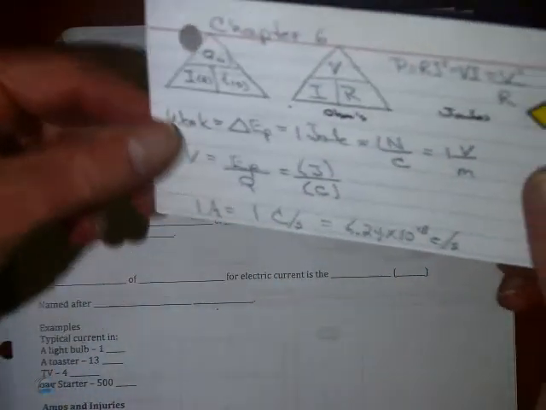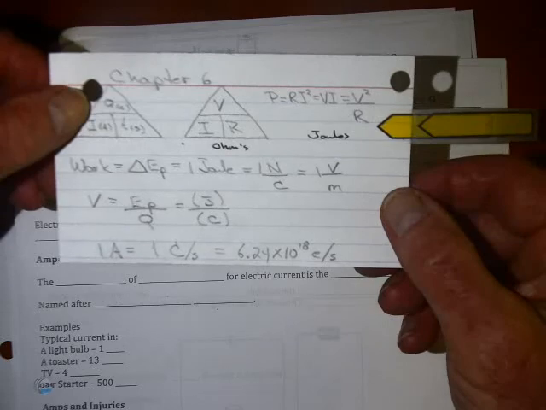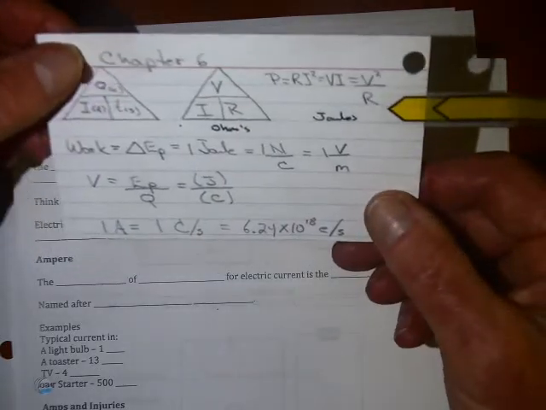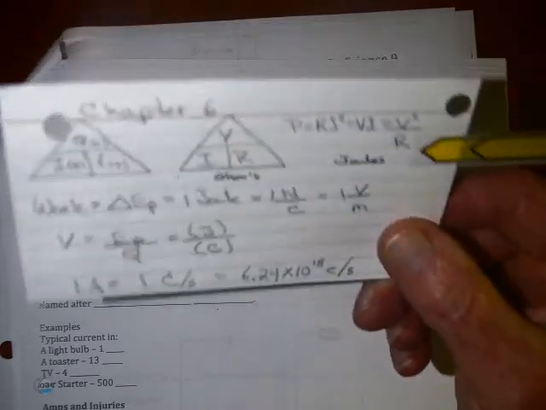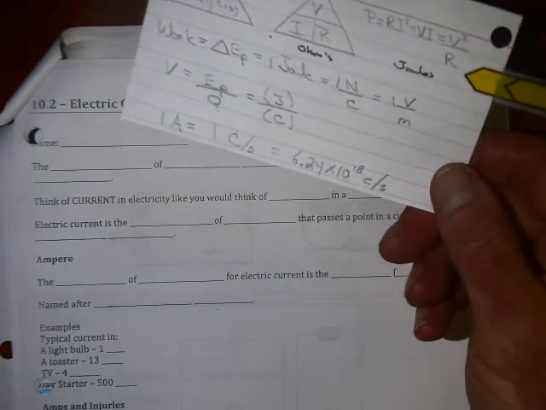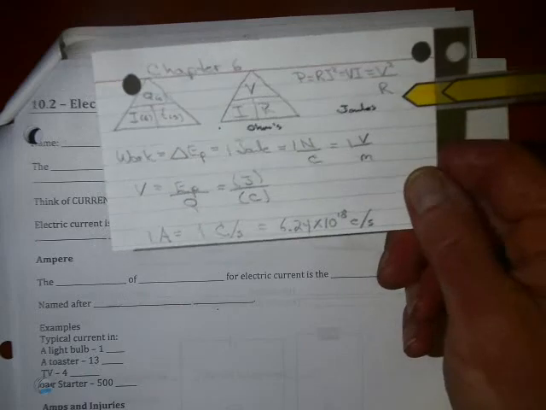So you're going to need either a piece of card stock like this, or at least a piece of paper about this big. And if you have a hole punch, it'd be nice to hole punch it, but if you don't, that's fine. This is your cheat sheet. You're going to be using this when you do any problems. Even on the test, I'm going to have you bring this in.